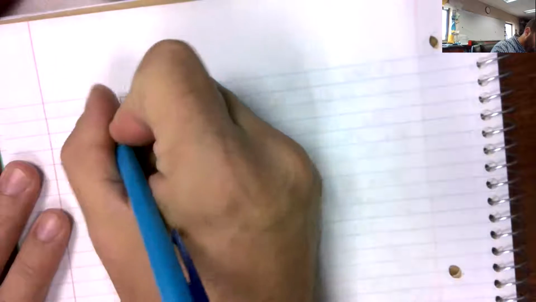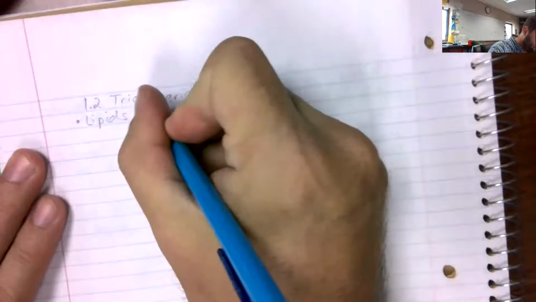So starting off, kind of a brief overview on lipids. Our whole chapter, unit 1, is over lipids.